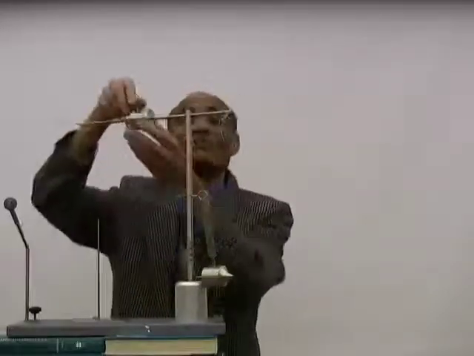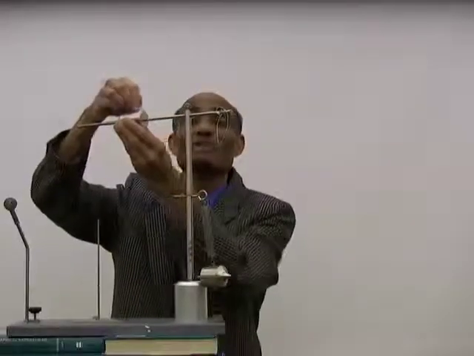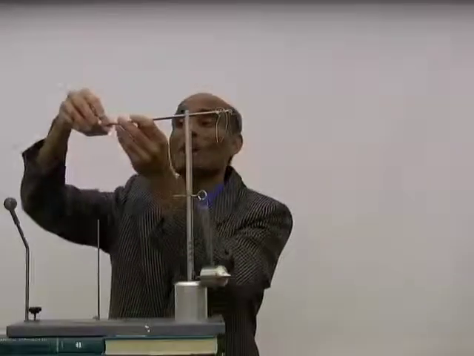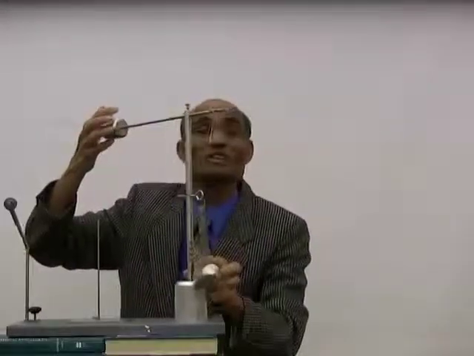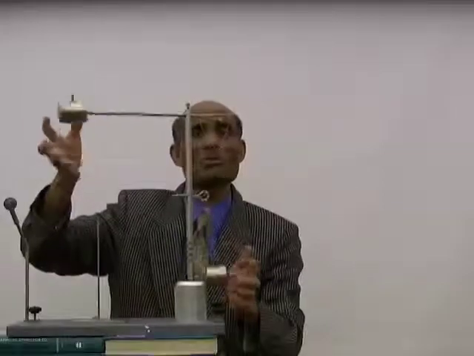Now it is much easier for me to rotate. The moment of inertia is now less. m r squared is less. If I move it out, I'm increasing the distance r, and this moment of inertia is now greater. Now you can see I have to actually use a greater force to keep it rotating.